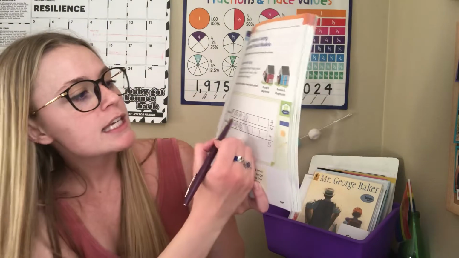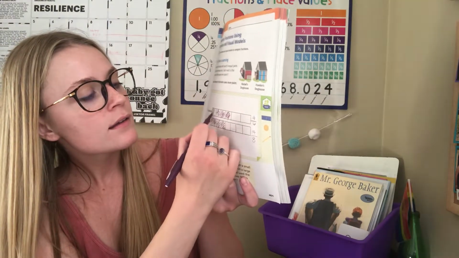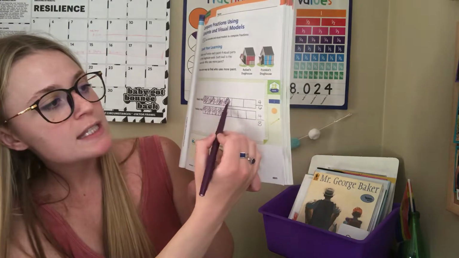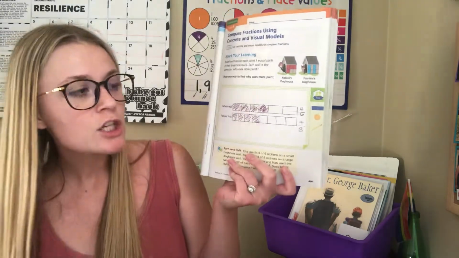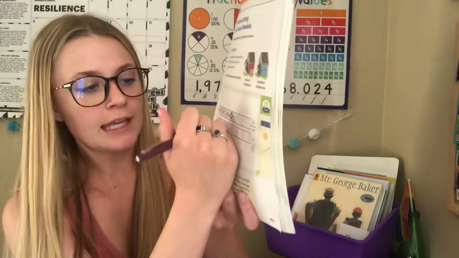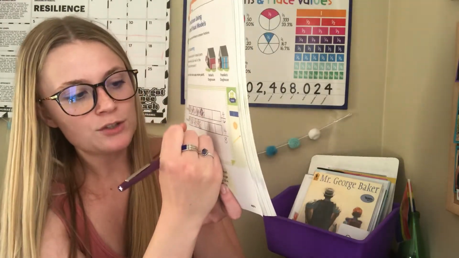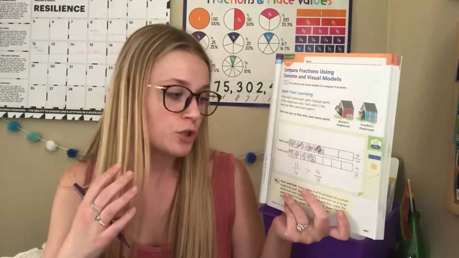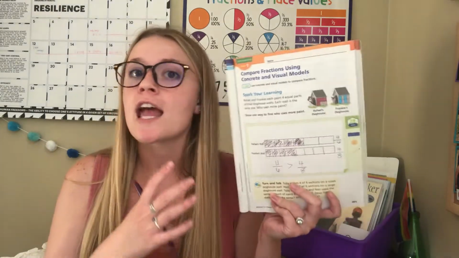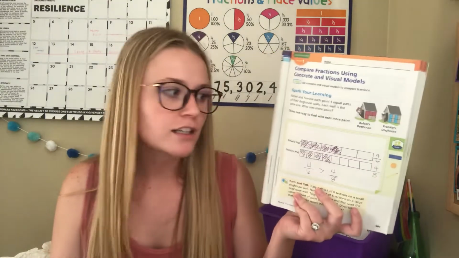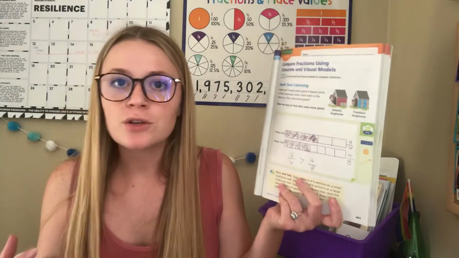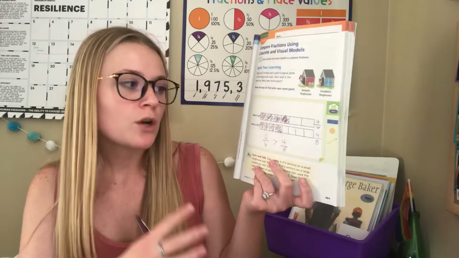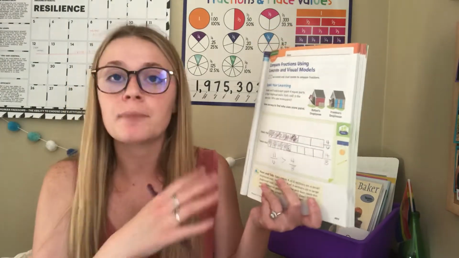If I take a look at this, 4 6 covers more space than 4 8. So just by looking at this bar model, I can say that 4 6 is greater than 4 8. Okay, so you guys are going to learn in older grades how to actually compare these fractions by changing the denominator and all of that good stuff. But for right now, we can use concrete visual models to show how to compare these fractions.